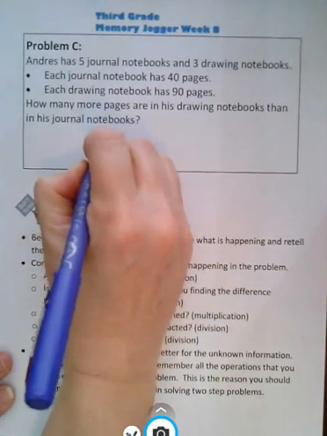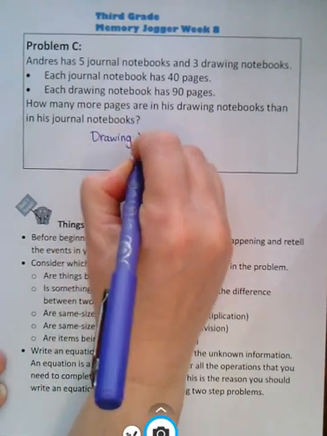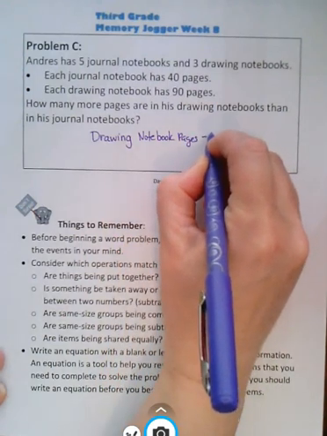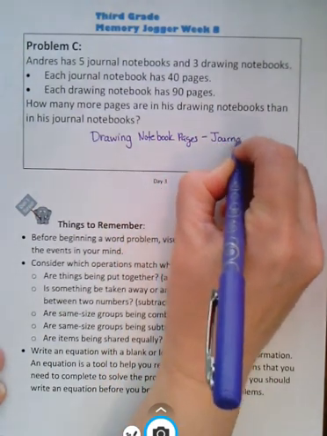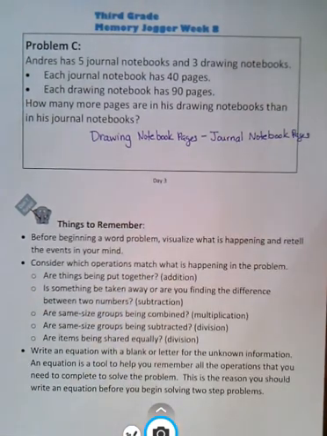So I'm just going to write this using words right now. We're going to subtract the drawing notebook pages minus the journal notebook pages. And we're not taking something away, but when we compare things to find the difference, we also use subtraction to find that out. We also need to consider whether same-size groups are being combined.